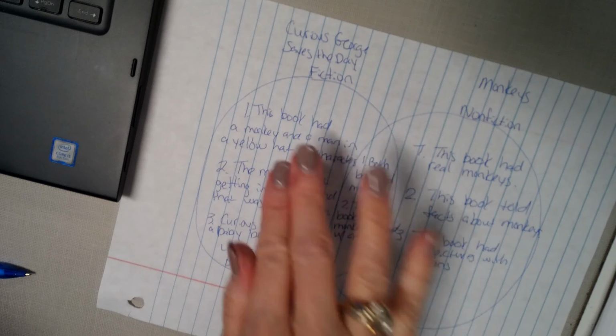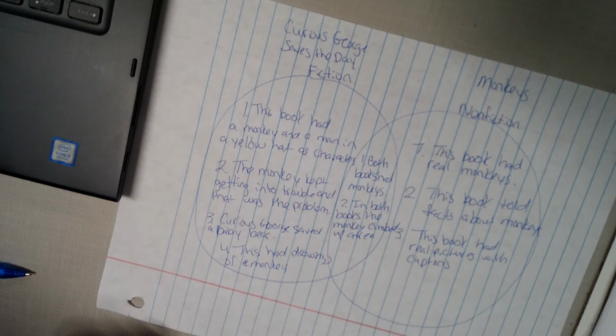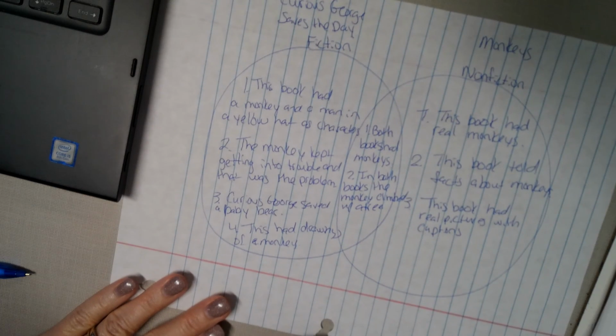Tell me what was over here and what did this one have? And then what did they have in common? What was the same about those two books? Okay? All right. Can't wait to see your work.